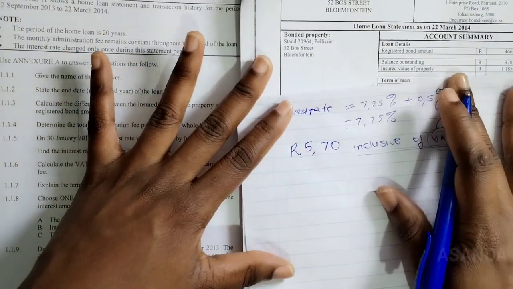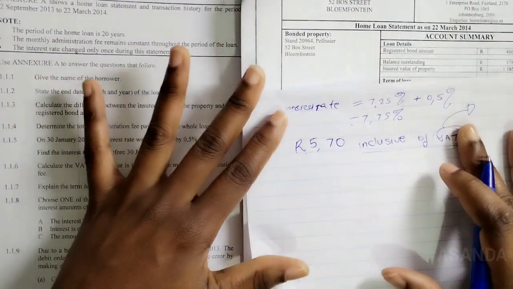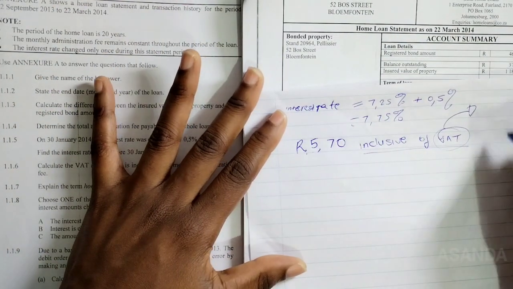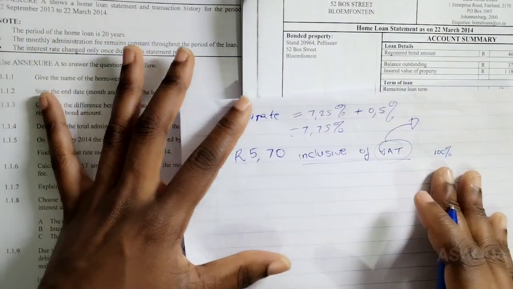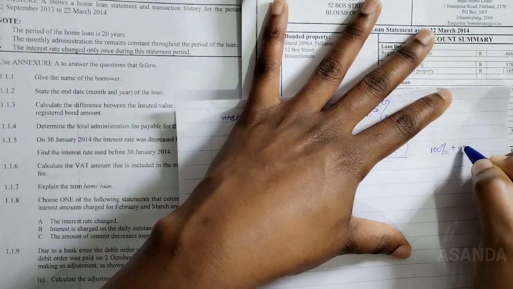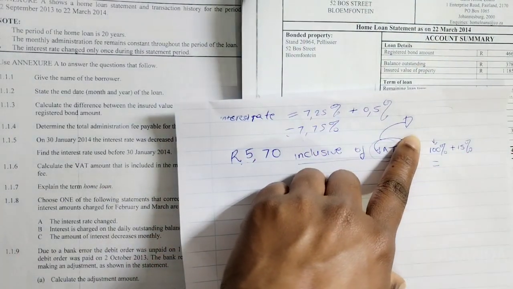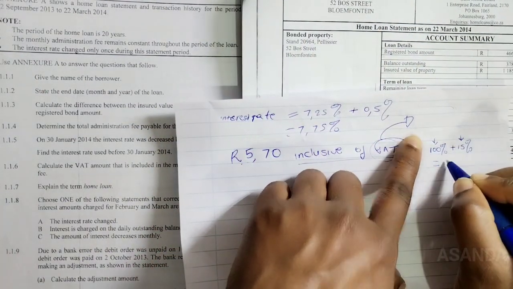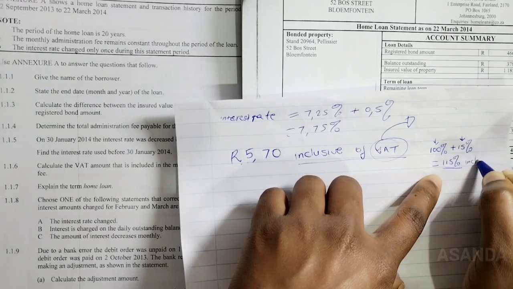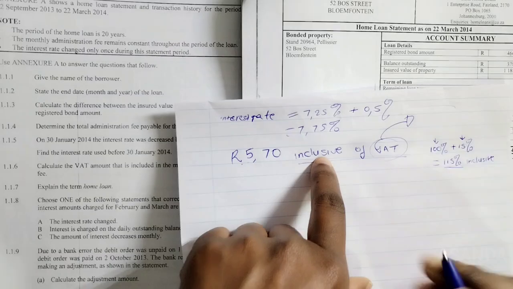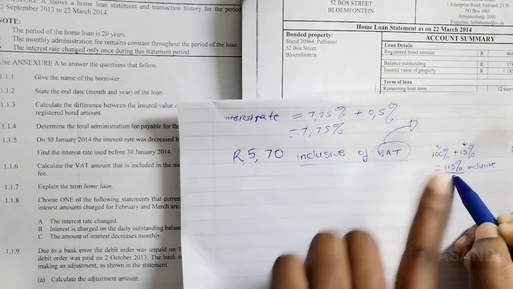So what I'm going to do is, I like to do it this way. I know there are other ways, I do not even attempt them. The administration fee is 100%, and then on top of that, they add 15% VAT, and then you get the amount. So this is the administration fee without VAT, and then we add VAT and we get 115%. That 115% is inclusive of VAT, which is this amount. So how did we get this amount? We said this times 115%.